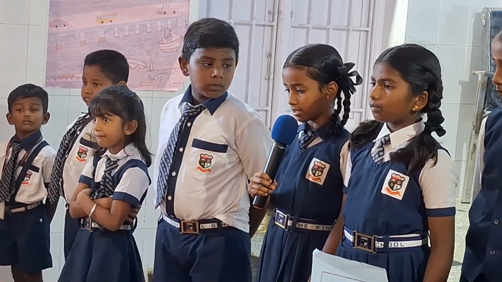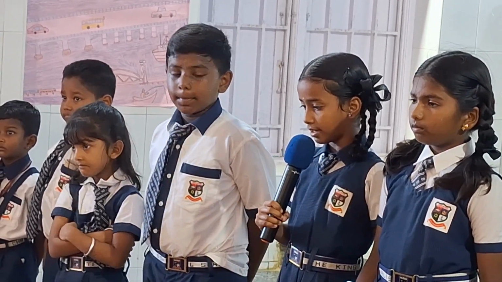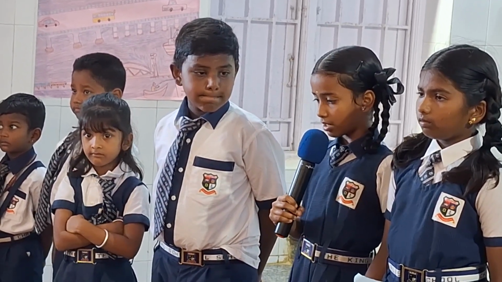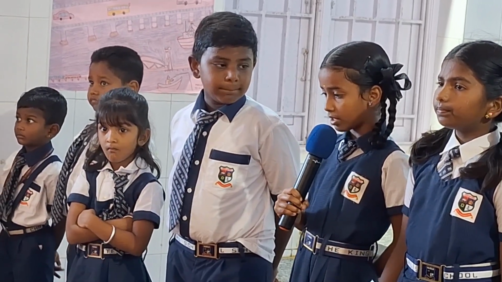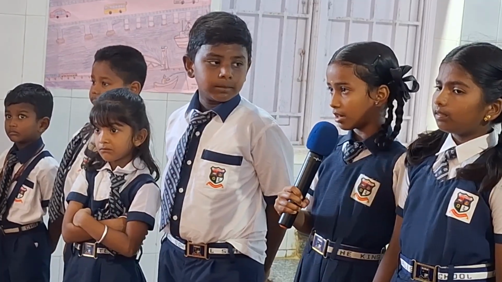Today's mathematician: Srinivasa Ramanujan was a great mathematician of India. He was born on 22nd December 1887 in Madras during the British government. He wrote many books comprising his theories and formulas.